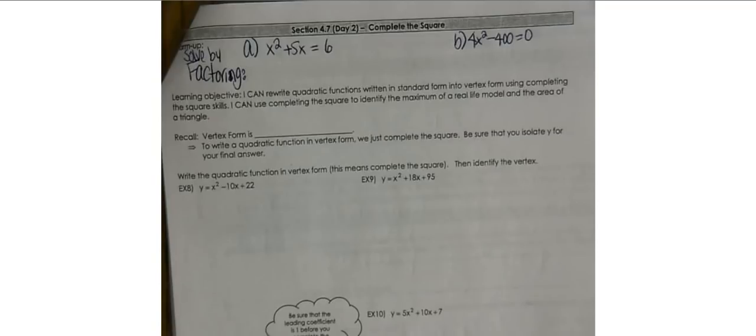Hi everyone, today we are going to learn about completing the square and using our skills about completing the square to another level. So in our last lesson, we learned how to solve quadratic equations by completing the square, and in today's lesson, we are going to use the completing the square technique to go back and forth between standard form and vertex form, and we're also going to have a couple application problems as well.